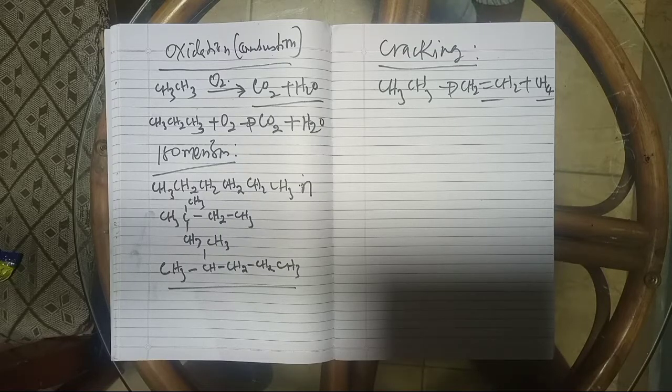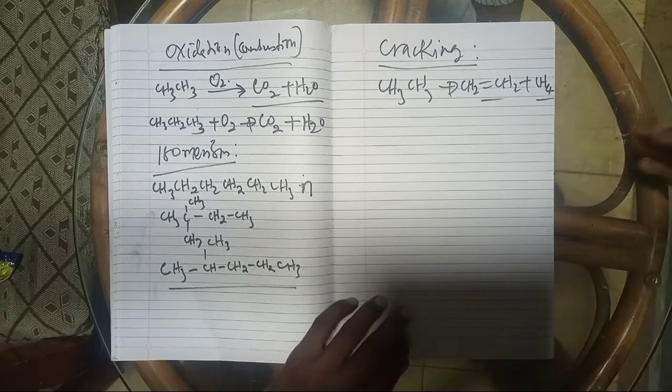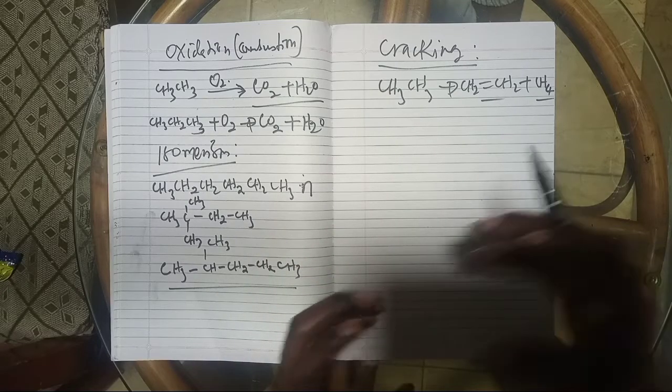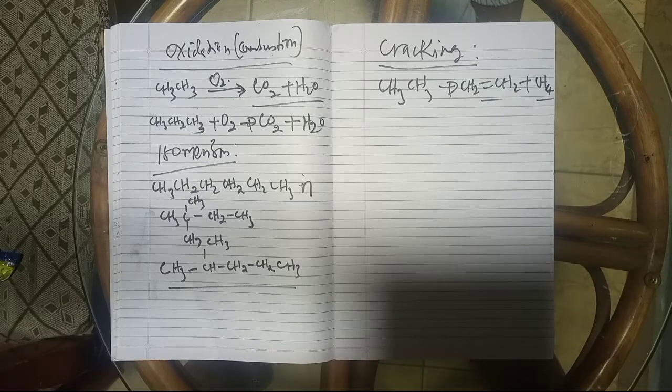Kwa hiyo unapovunja zile kubwa zaidi ambazo zinakuwa na large number of carbons, tunaita cracking. Na hii sasa inasababisha kitu kingine kinazalishwa. Kumbuka unapovunja kitu kuna vitu vingine vinazalishwa. Cracking tunaita pyrolysis. Pyrolysis ni kwa kila kitu sasa, lakini inapofanyika kwenye alkane tunaita cracking.